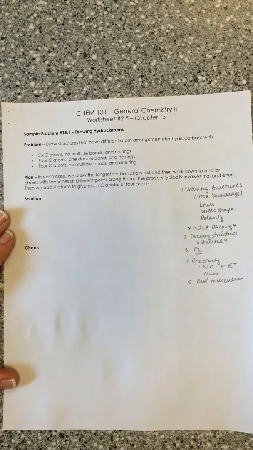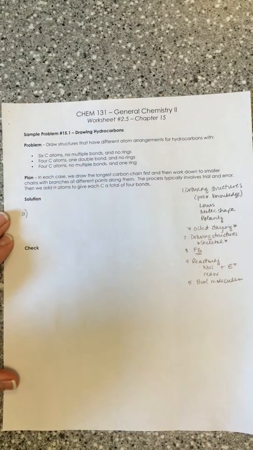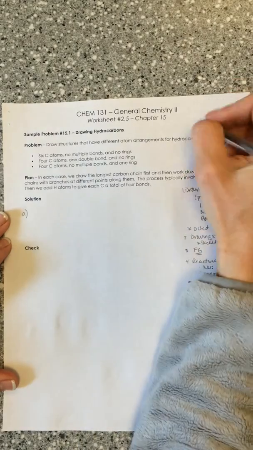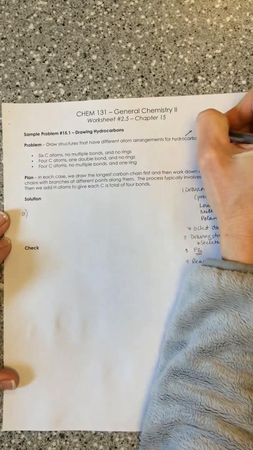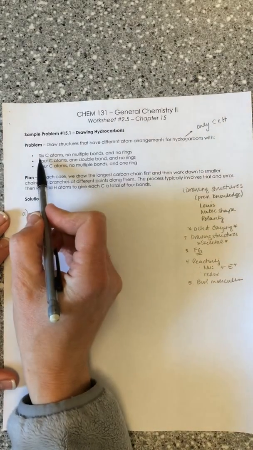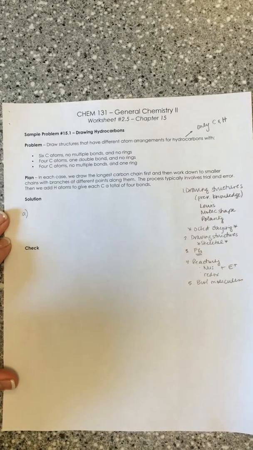All right, so that being said, we're going to work through sample problem 15.1 on drawing hydrocarbons. And so I'm going to go through a systematic way of doing this, which is going to be the easiest way if you have to do problems like this. So the first part says to draw structures that have different atom arrangements for a hydrocarbon. When we say hydrocarbon, the only atoms that we're thinking about are carbon and hydrogen. So we'd like to draw all possible structures that have 6 carbon atoms, no multiple bonds, and no rings.